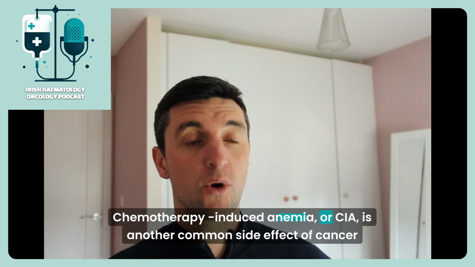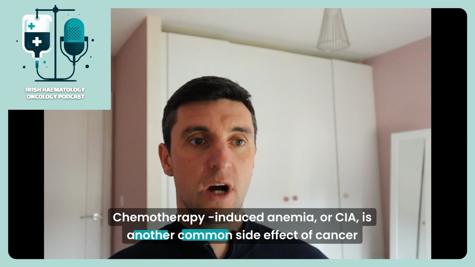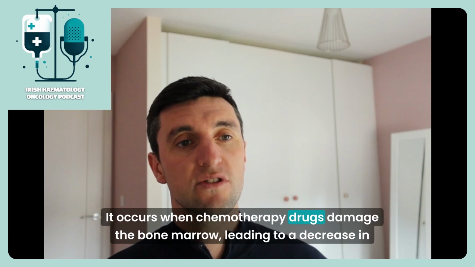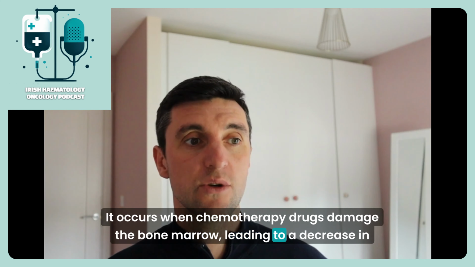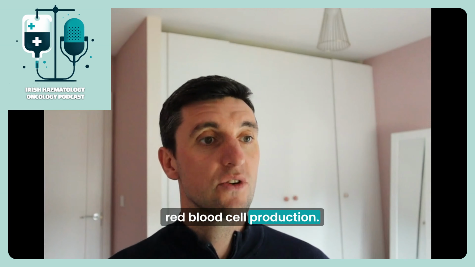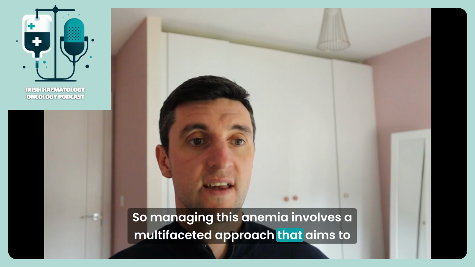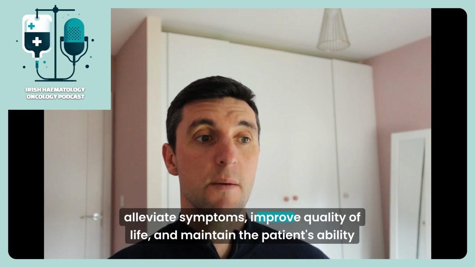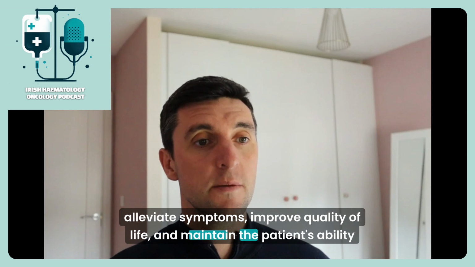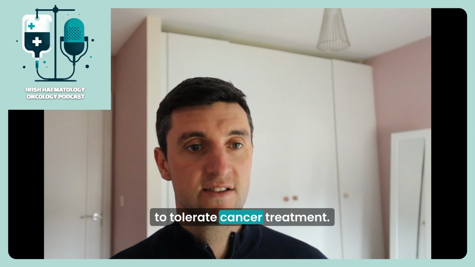Chemotherapy-induced anemia, or CIA, is another common side effect of cancer treatment. It occurs when chemotherapy drugs damage the bone marrow, leading to a decrease in red blood cell production. So, managing this anemia involves a multifaceted approach that aims to alleviate symptoms, improve quality of life, and maintain the patient's ability to tolerate cancer treatment.